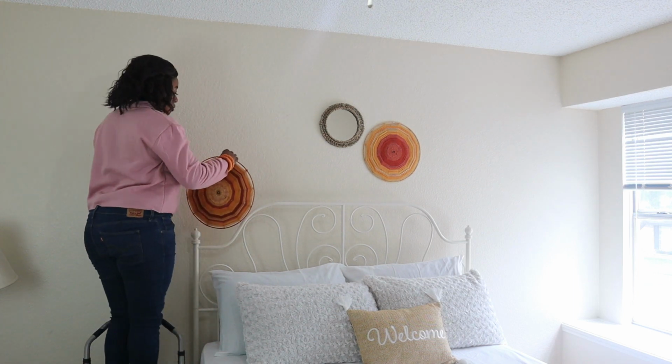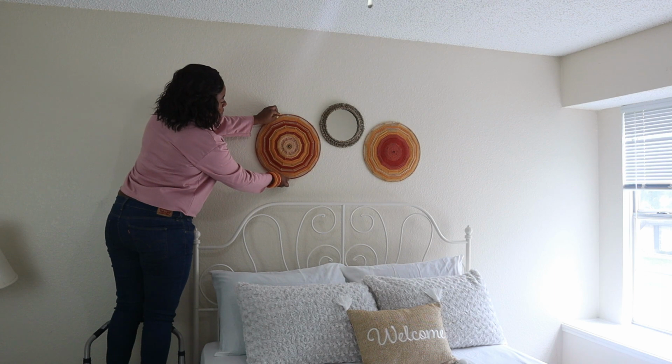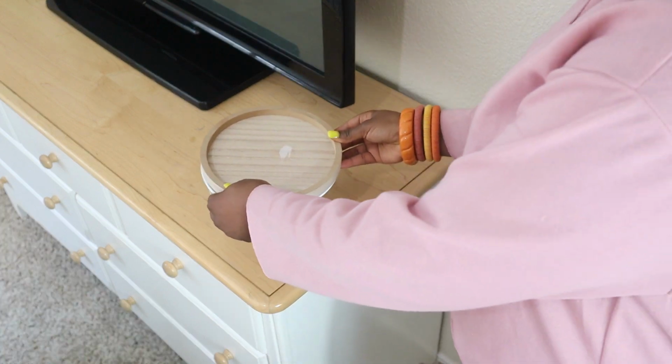I'm super excited because this wall decor was handmade by me. So if you would like to see how I made this, please let me know in the comment area and I will share the link with you.